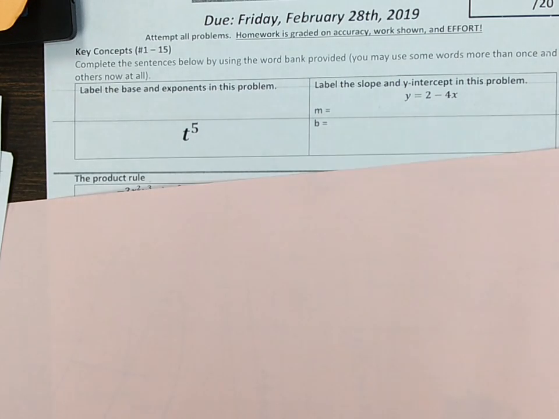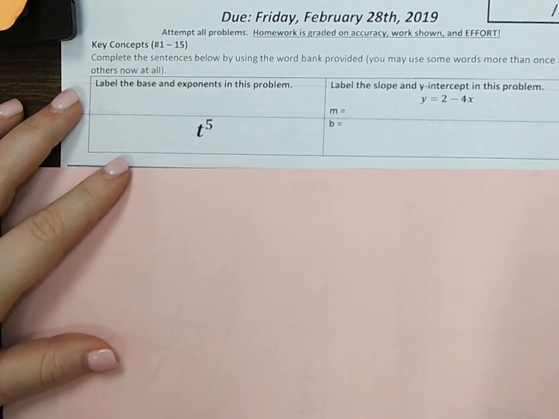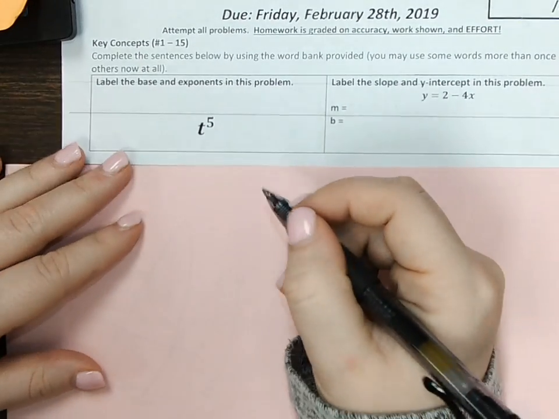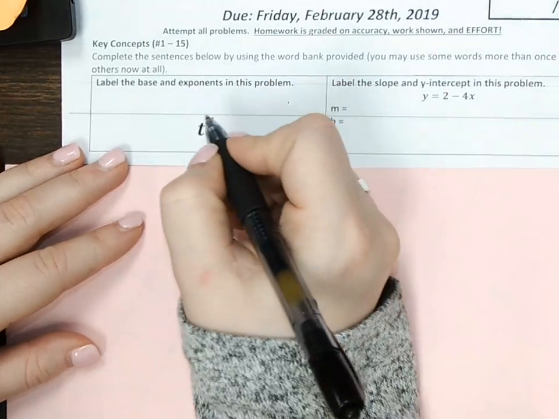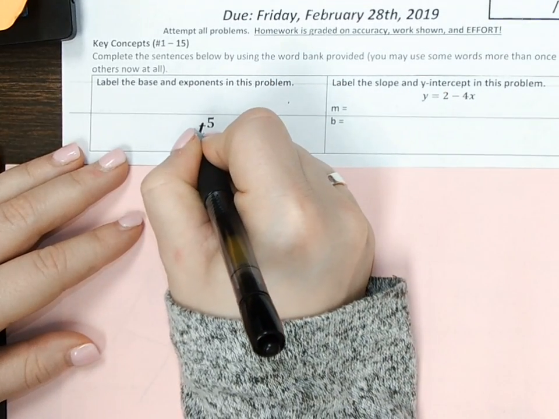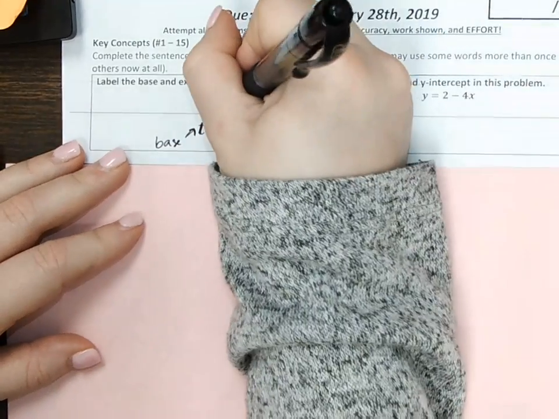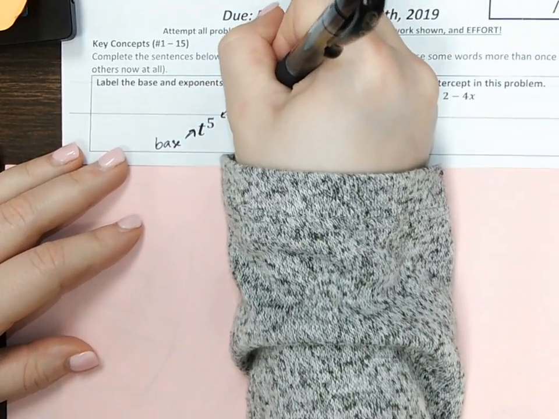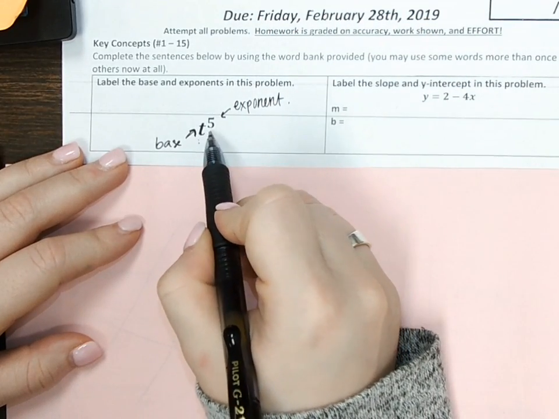I've heard a lot of you are struggling with this homework, so I just wanted to go through a few of these problems with you and help you out on the ones you are struggling with. The very first thing is labeled base and exponents. Remember, your base is your big number. In this case, your base is going to be this t, which means the exponent is the 5. The way we say this is t to the power of 5, or t to the 5th power.